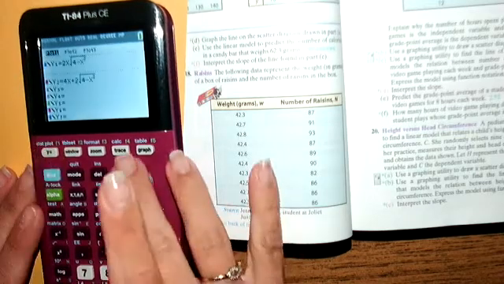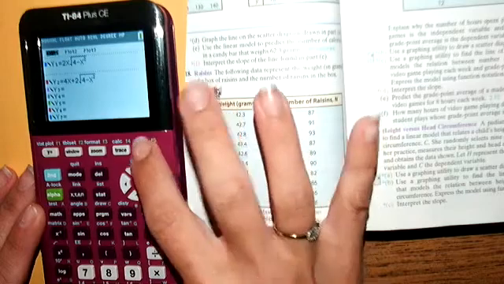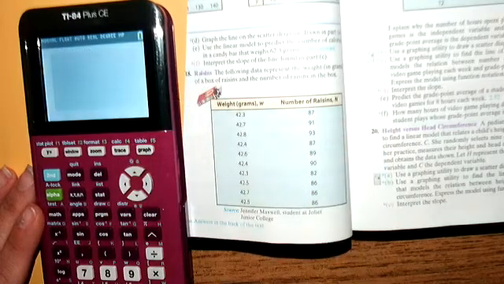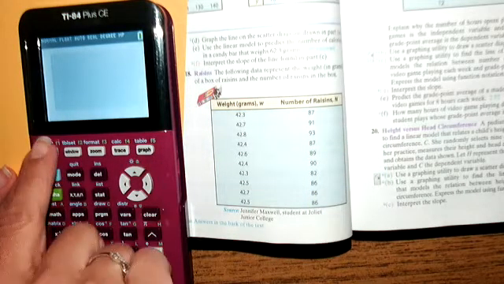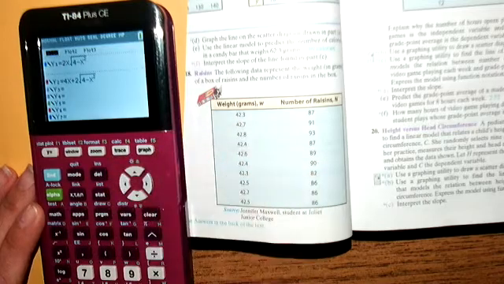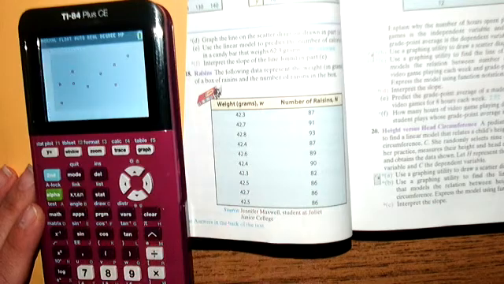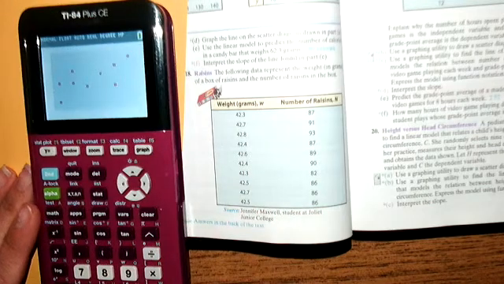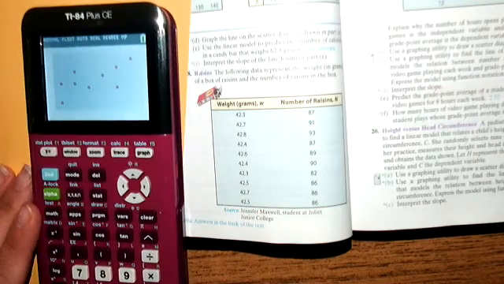Y equals. If your plot is turned off, you're going to have a blank screen. So again, Y equals, turn the plot on, zoom 9, and there's your stat plot. So that's how you get the graph to show up.